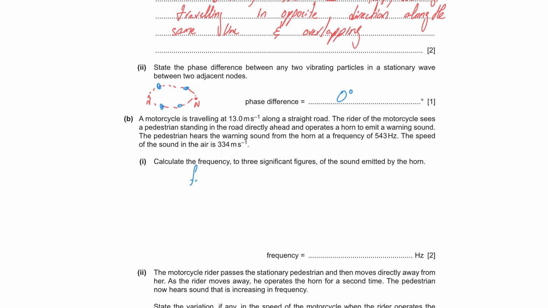You'll use the formula: observed frequency equals speed of sound upon speed of sound minus speed of the source, times the source frequency. So this sign at the bottom may either be negative or positive depending on whether the source is moving towards the observer or away from it. Since it's moving towards, we'd use a negative sign. If it was instead moving away, we'd go with a positive sign.